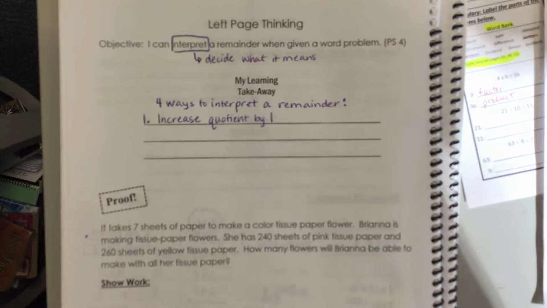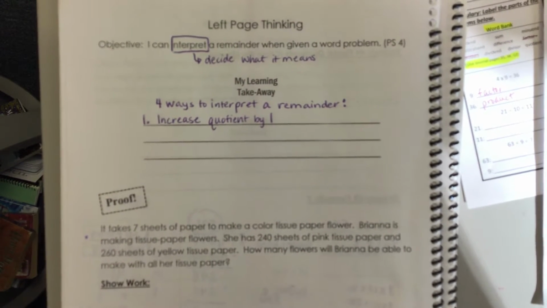What does it mean to increase our quotient by 1? What is the quotient? The answer without the remainder. So let's say my answer to my division problem is 7 remainder 3. If I increase my quotient by 1, then my answer to the story problem is 8, right? I just bump it up because I have a remainder.